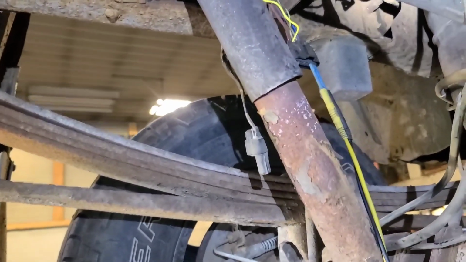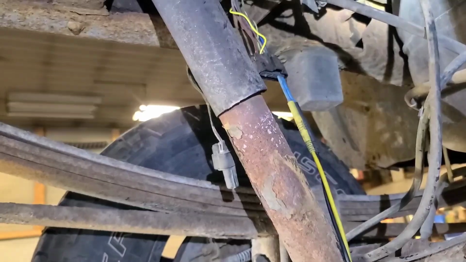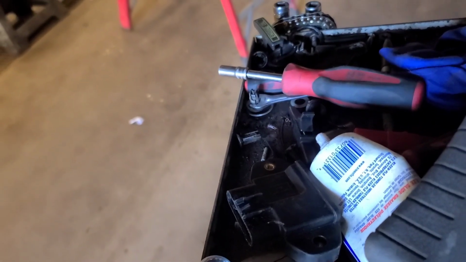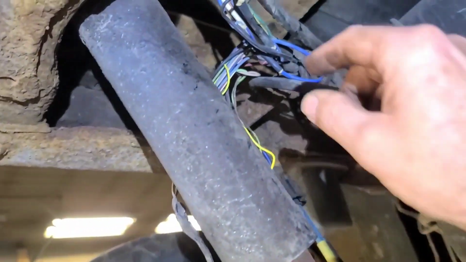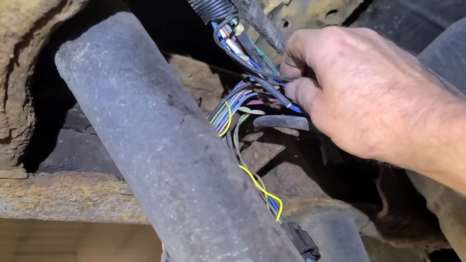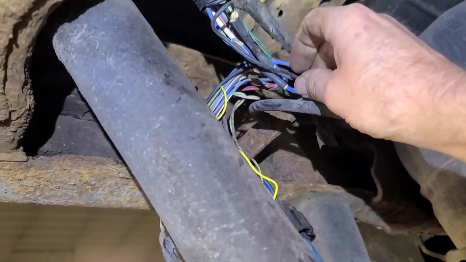I've disconnected that, but I don't get it. Why would it pull it low when I plug in the so-called relay here? Because that wire is teed in right here. There's the blue wire going to the controller. That's putting the bias voltage.